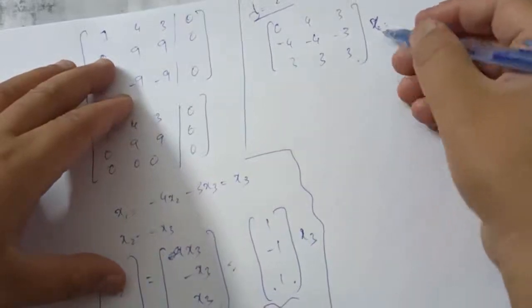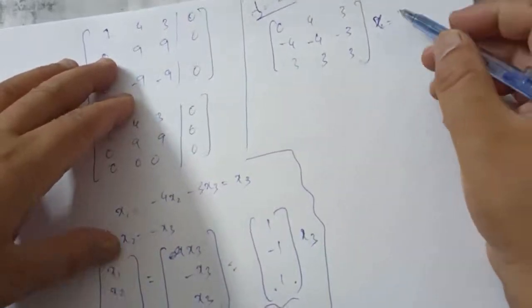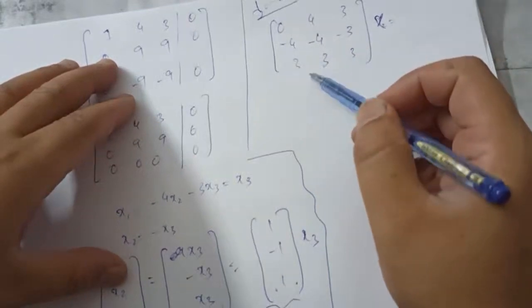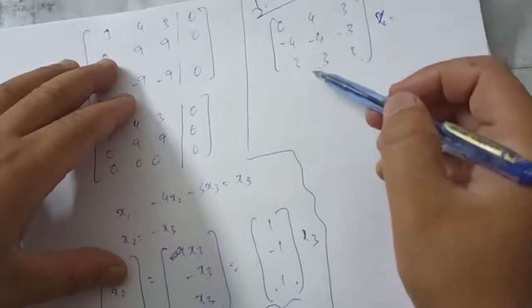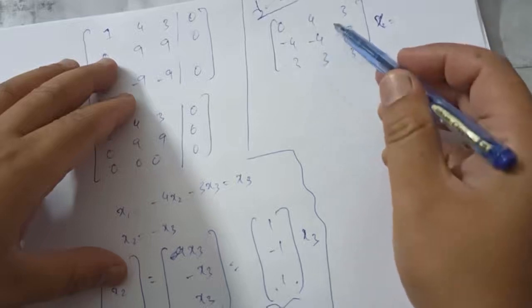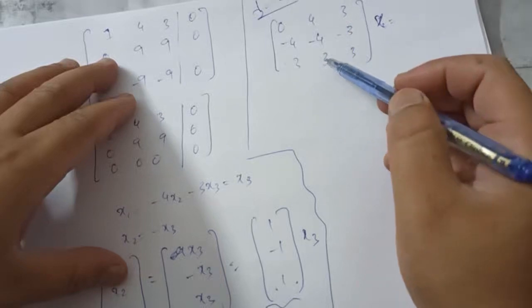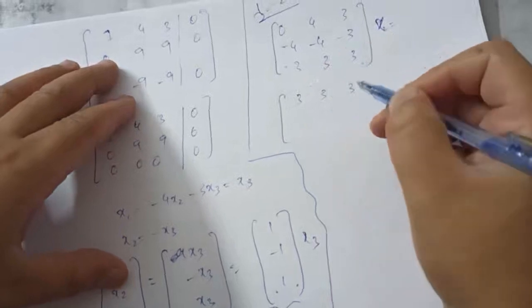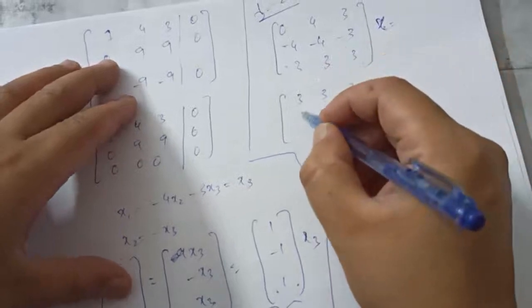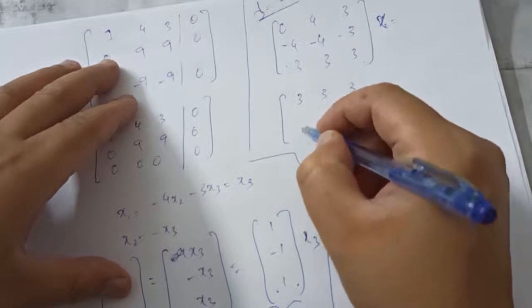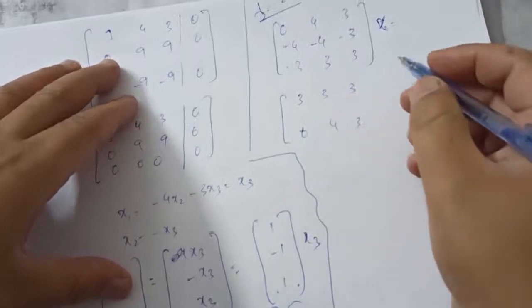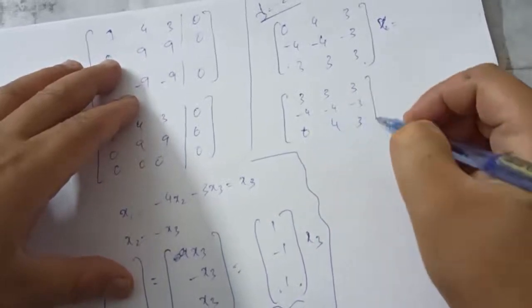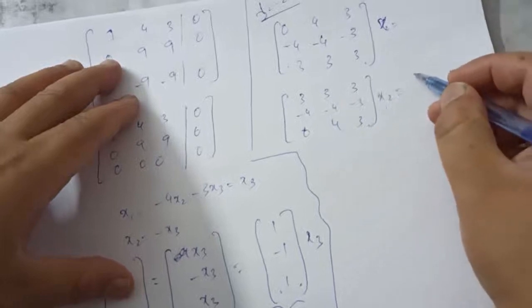The corresponding value here would be, what you have to do is simply, I can replace the first row with the second row and all that, so 3, 3, 3, and then you can have again 0, 4, 3, and you get minus 4, minus 4, minus 3 times x2 equals to 0.